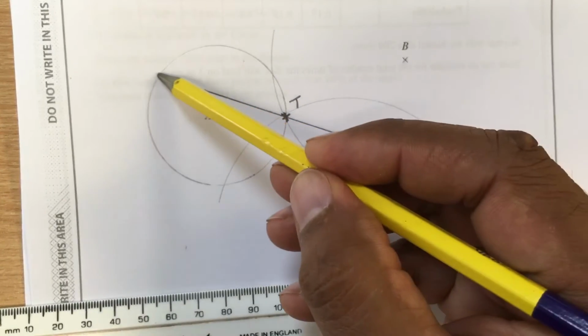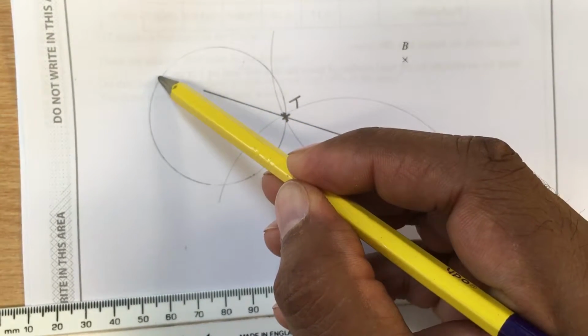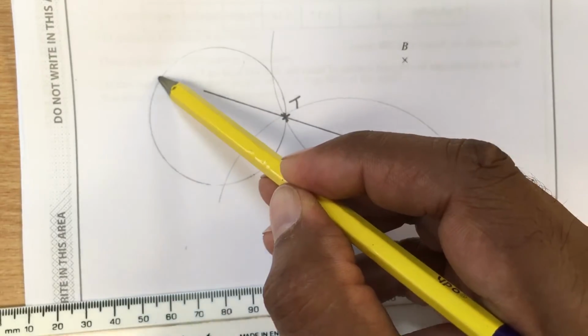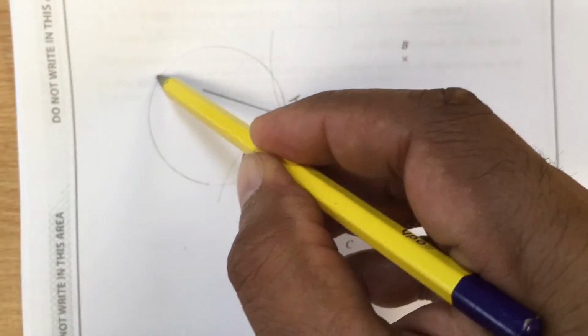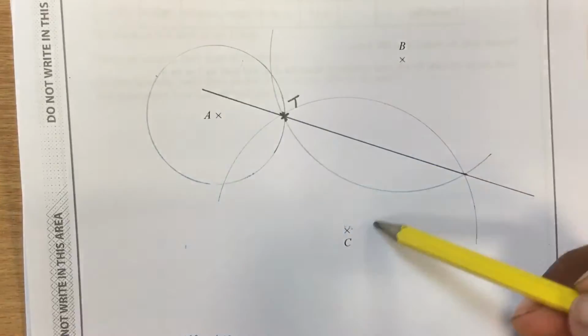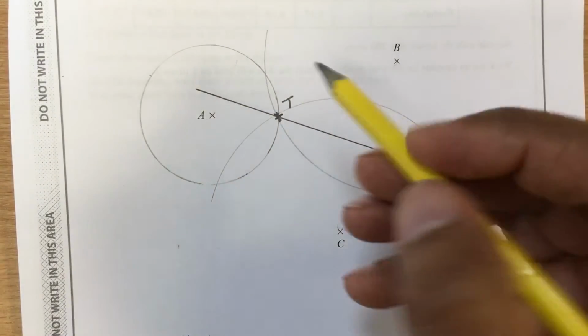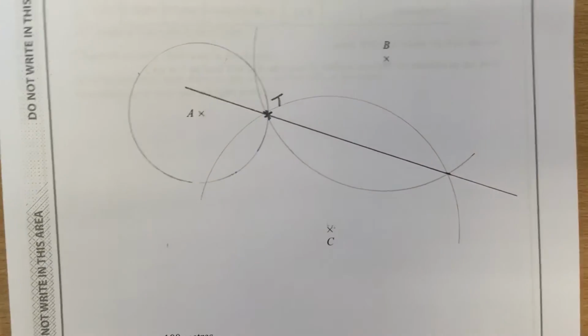Now it does say one possible value. If I extended this line, T could also be here, which will be 250 meters away from A, and it will be equal distance. But we only need to show one possible point, so we just got to leave it like that.